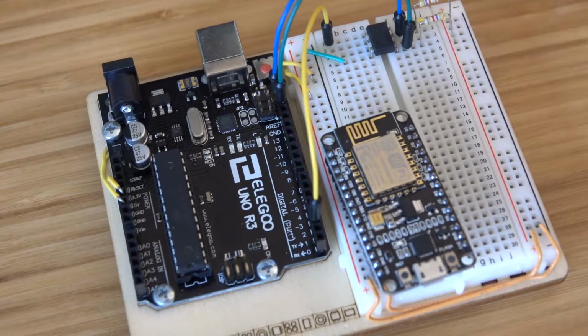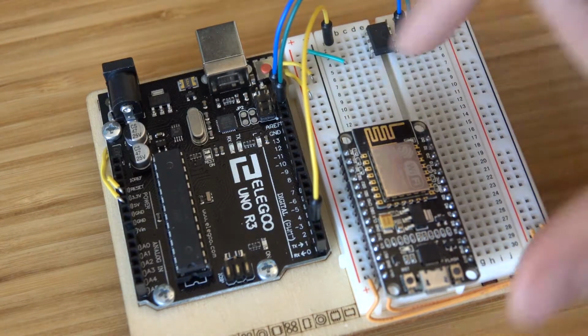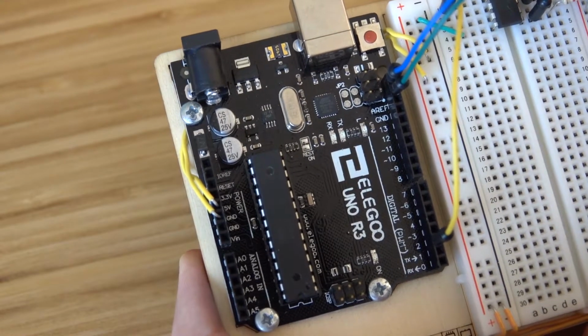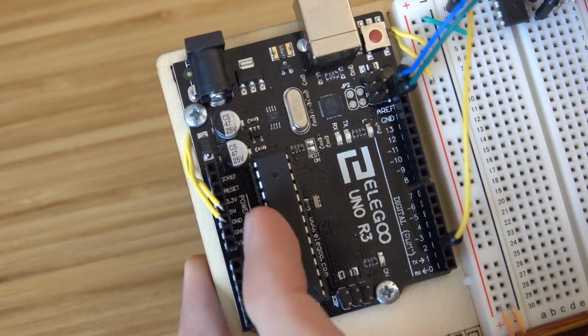Arduinos, NodeMCUs, Particle Photons, all good stuff. We're going to be comparing them, talking about their differences. Let's start off with the most recognizable and probably well known in the maker community, the just standard Arduino. This is an Arduino Uno board.